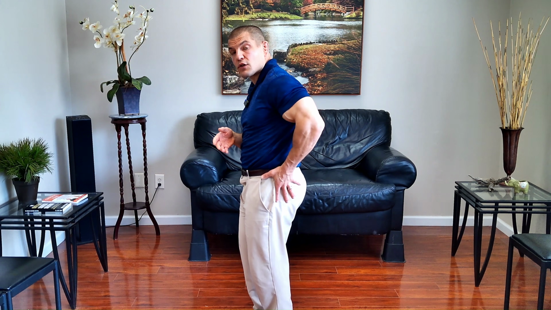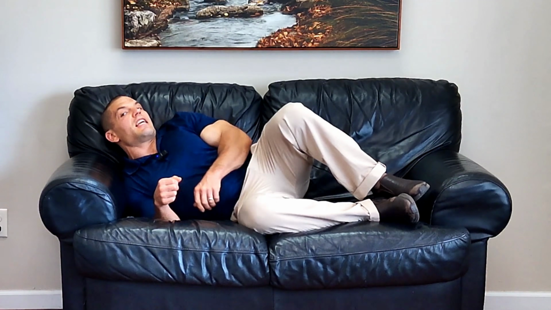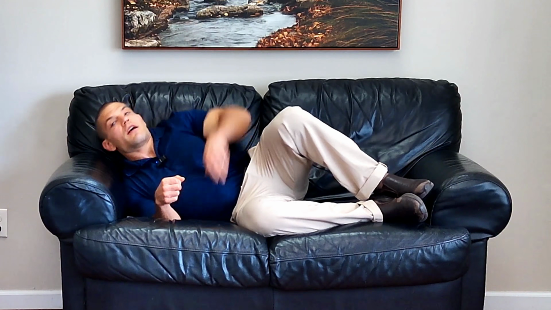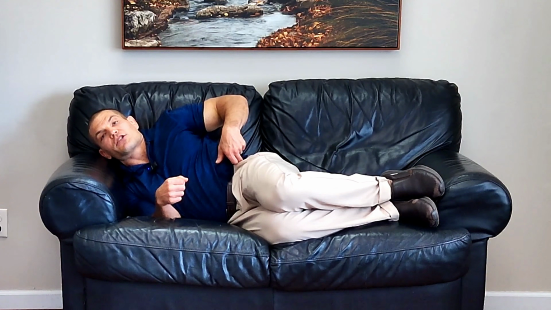Now, if you've had weakness for a long time, sometimes people have difficulty feeling or getting those muscles to turn on. So the next exercise will help you learn to turn on those glute muscles. For this one, we're going to lie down. You can do this on a floor, on a bed, or a couch. Sometimes a couch does have an advantage because you can lie back against the backrest and it keeps you from rolling backwards. Because if you roll backwards, you can compensate with your tensor fasciae lata.